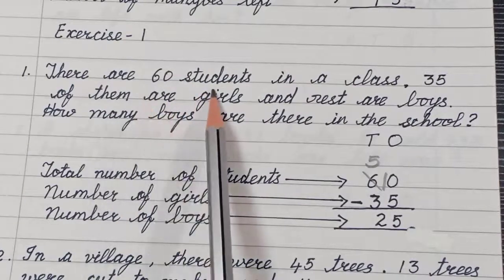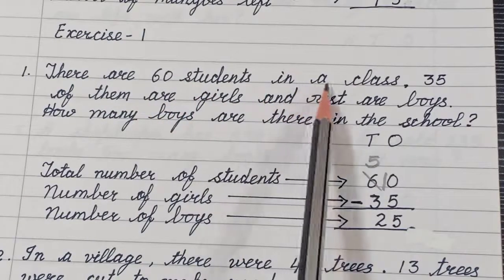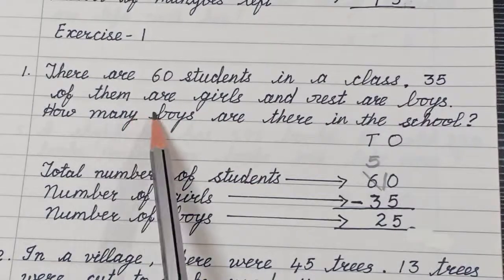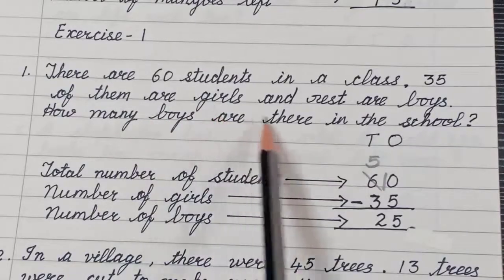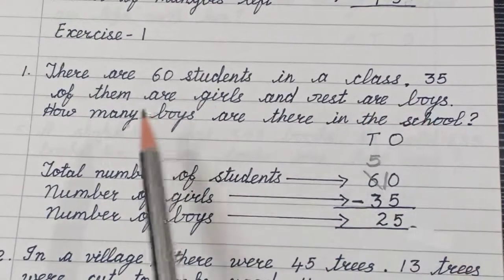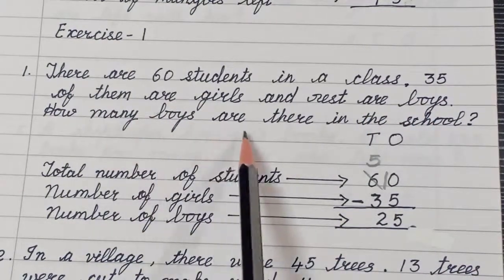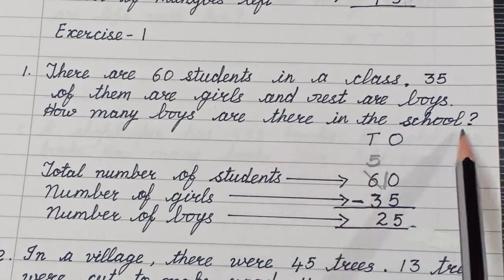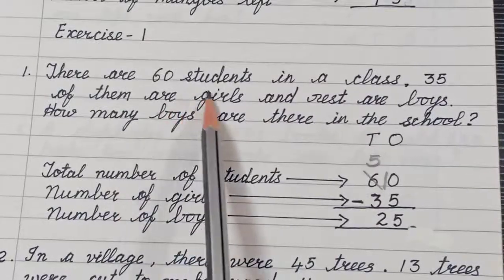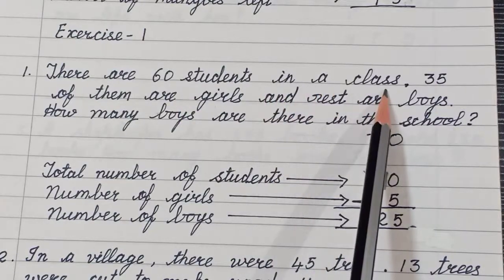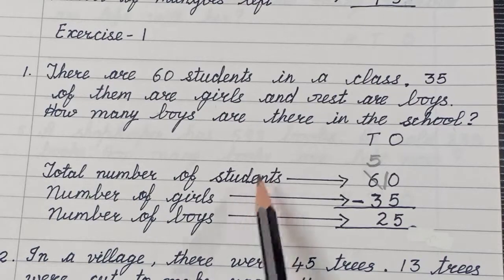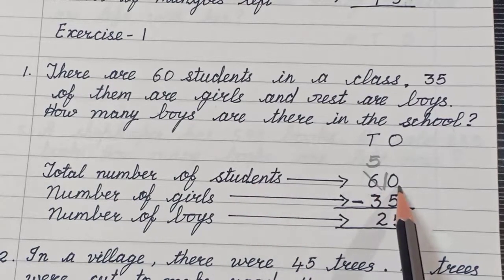There are 60 students in a class. 35 of them are girls and the rest are boys. How many boys are there in the class? Now here the total number of students in a class is 60.